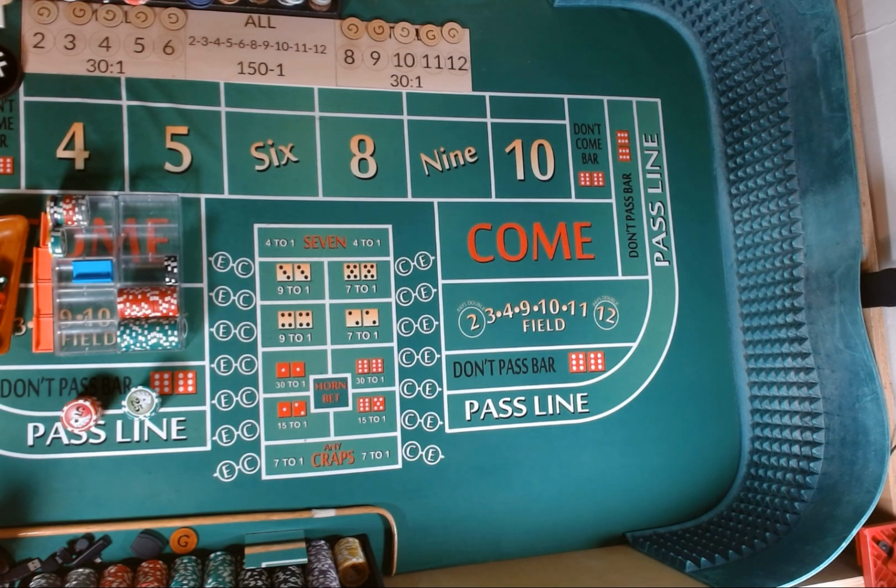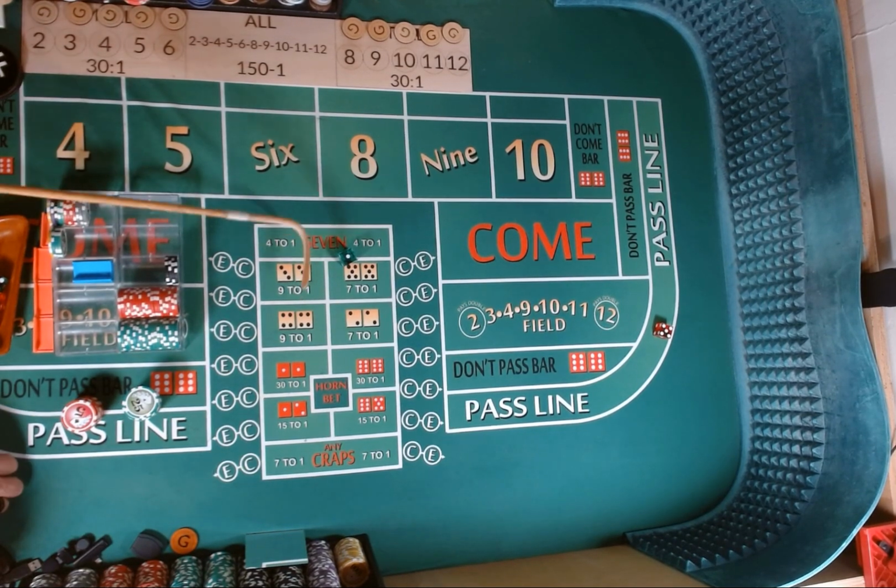Using my new dice gripper, come out, roll, dice are out. 3, 2, 3, 2. That is a 1, 5, 6.